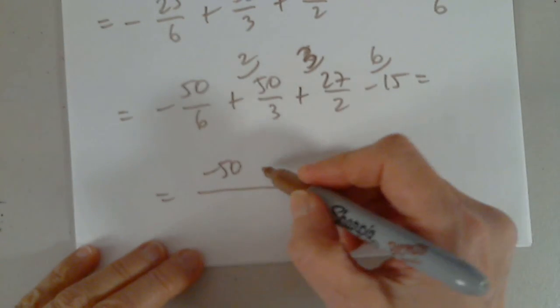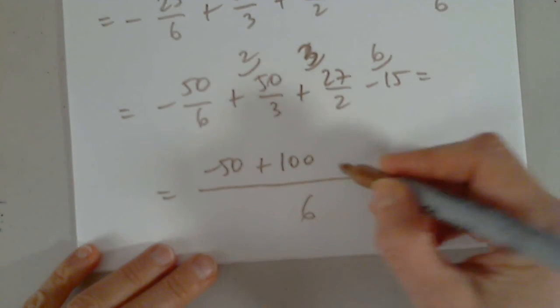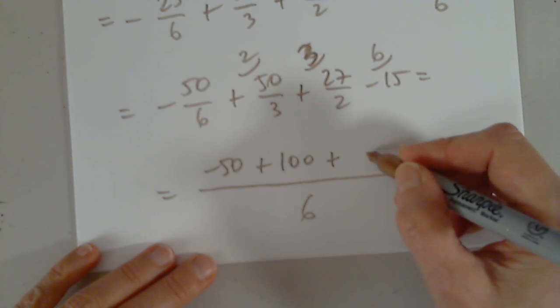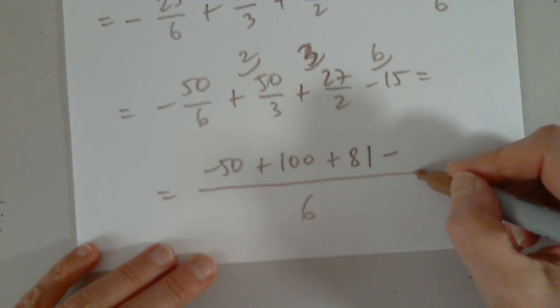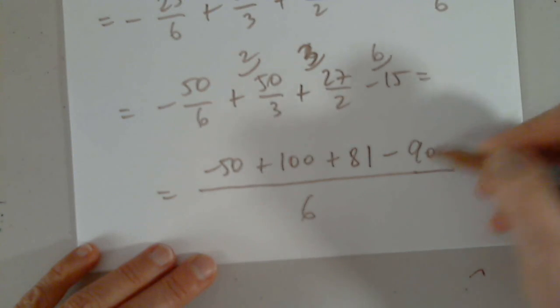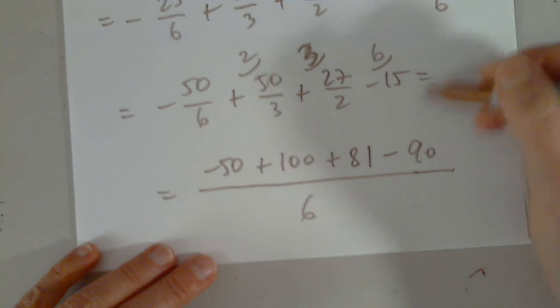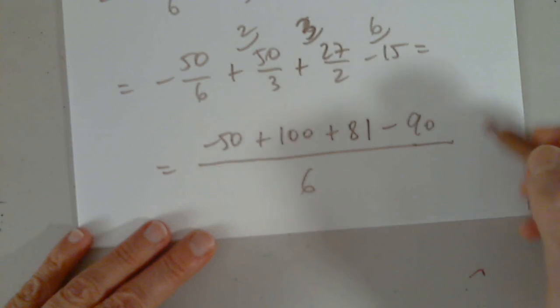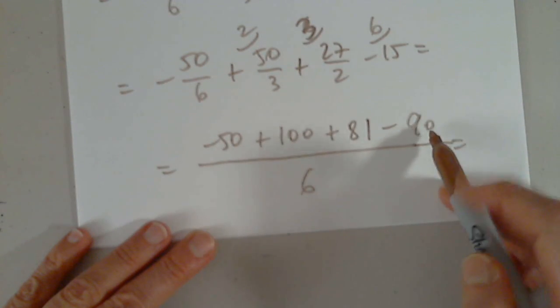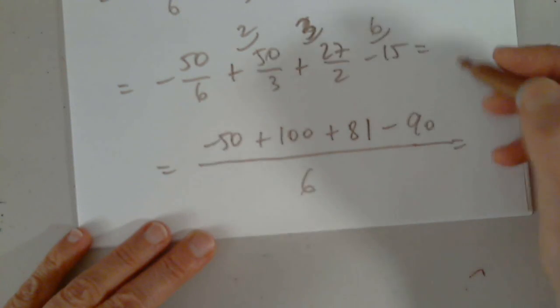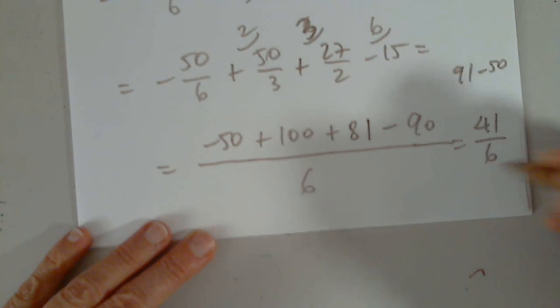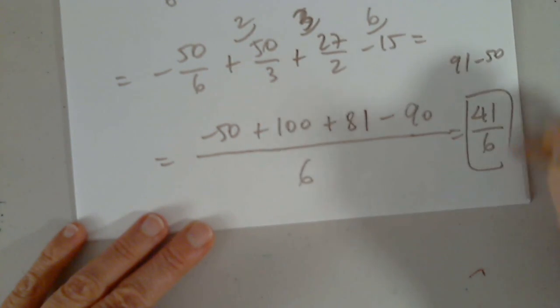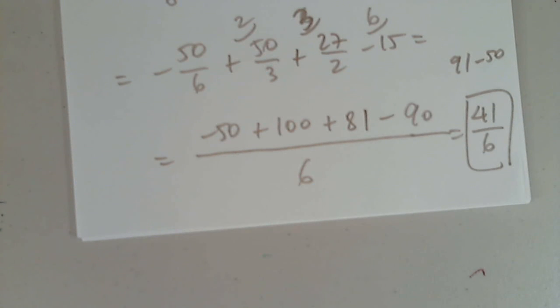So plus 100 plus 81, and minus 90. Yes. Okay, let's see. 100 minus 90 is 10. 10 plus 81 is 91. Minus 50, 41/6. That's the total distance covered by the particle.